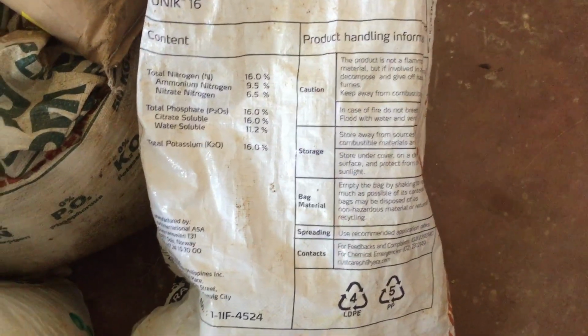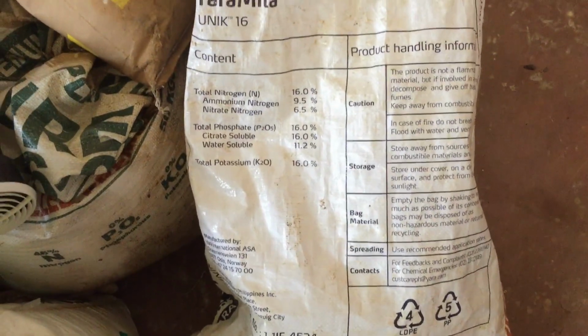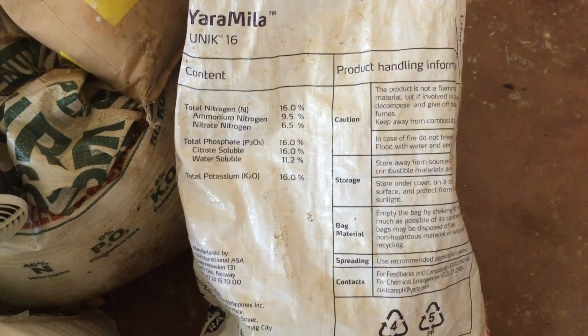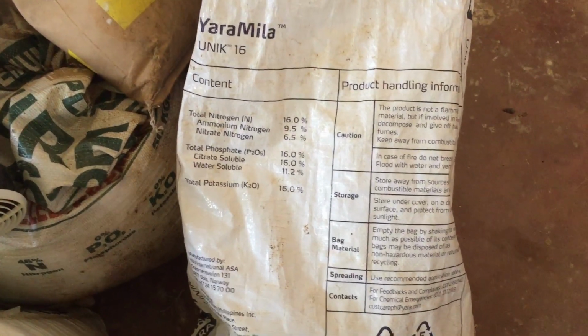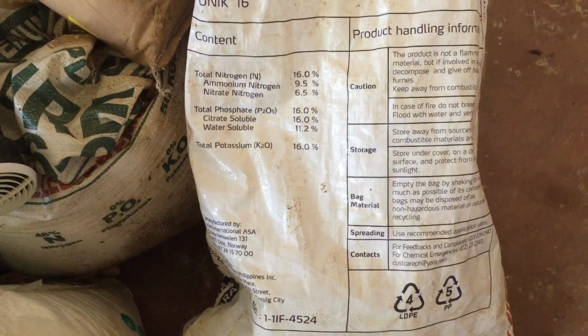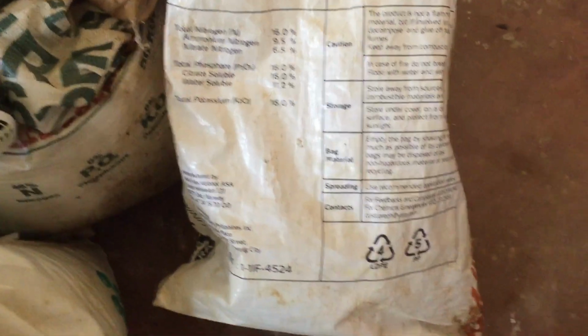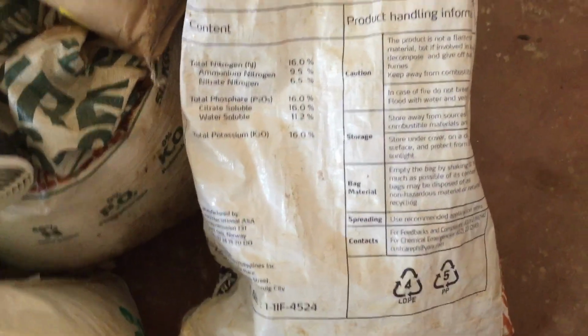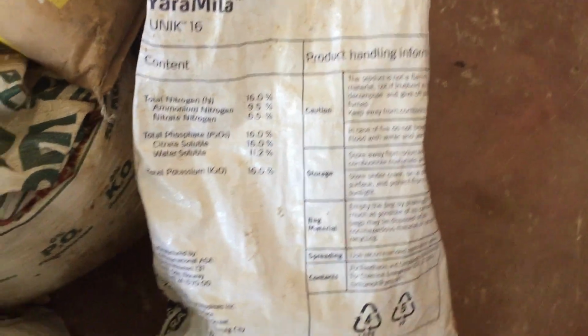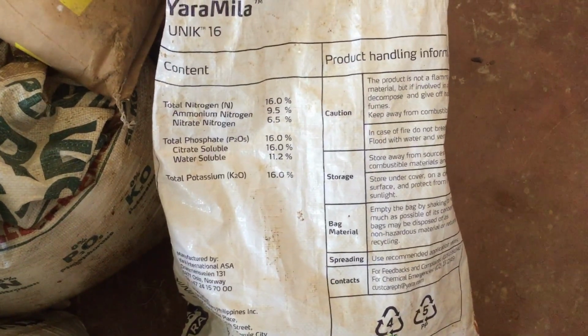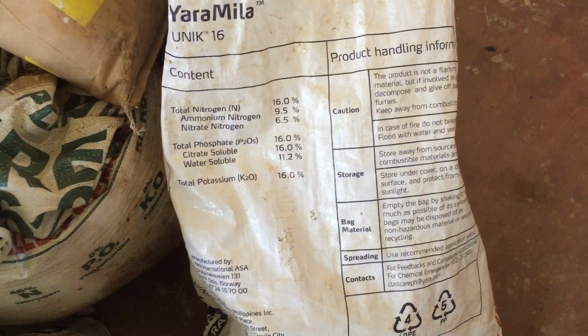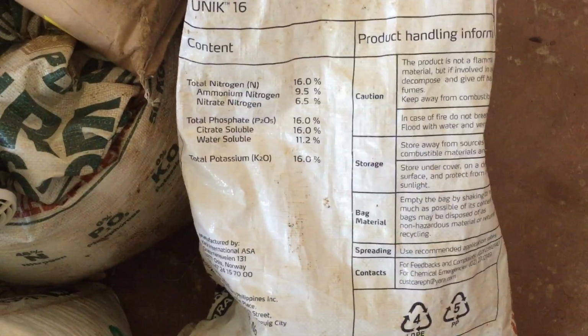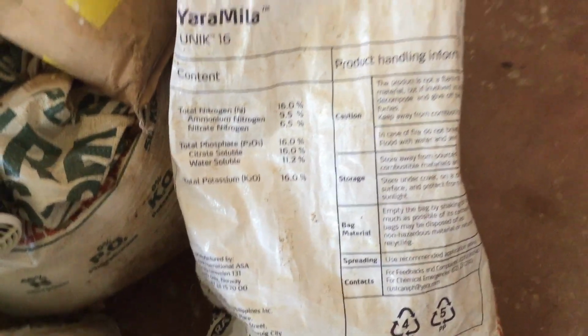For gardeners, if this is available, you can use it. Either you can directly add this as granules at about 5 grams on your plant, or you can dissolve 1 tablespoon or 10 grams per liter of water and apply it every other day on your plants, instead of just adding water.